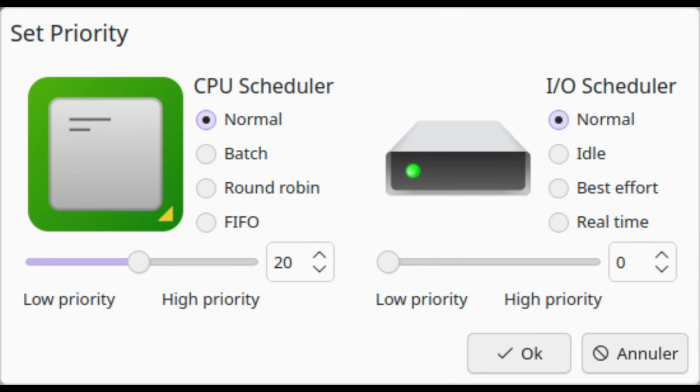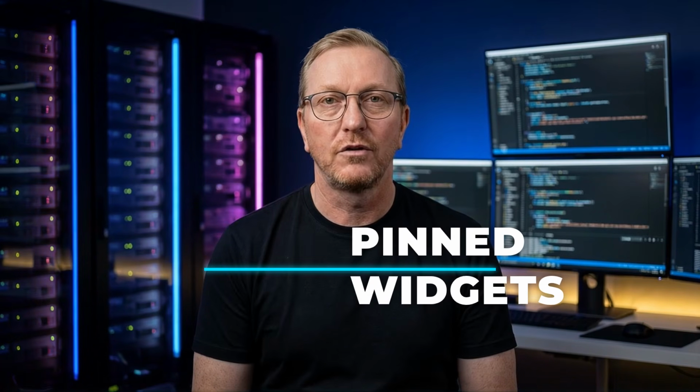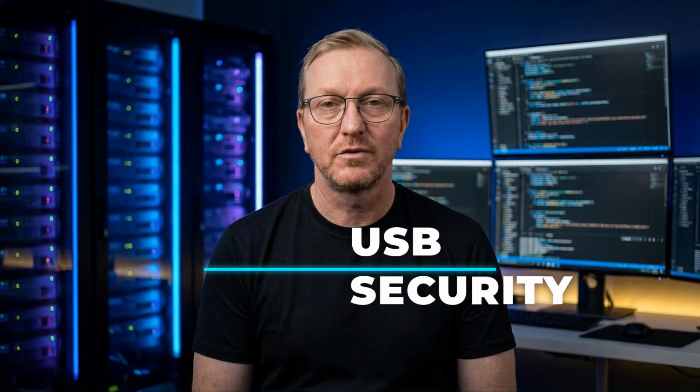System Monitor now lets you change the priority of running processes. The web browser and audio volume widgets can now be pinned open so they stay visible. The USB permission prompts have had a visual refresh, making them clearer. For improved security, Wi-Fi passwords are now stored in a root-owned location, and there have been general improvements to battery handling on laptops.